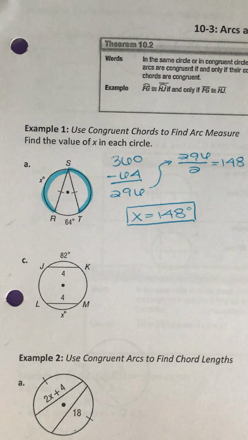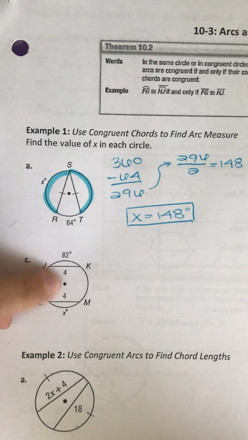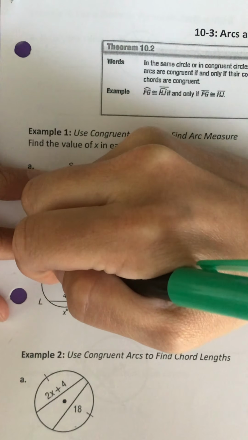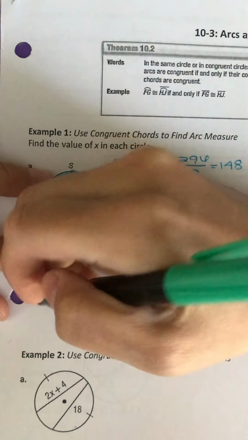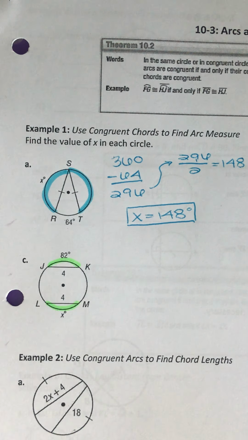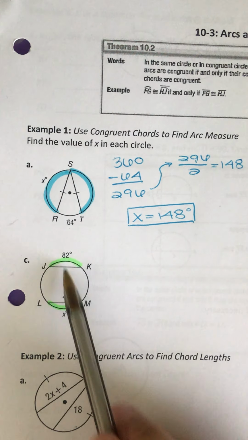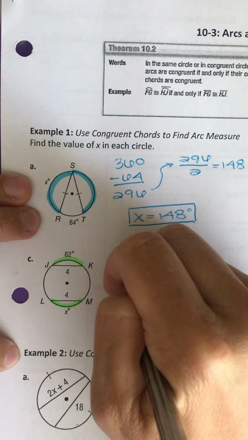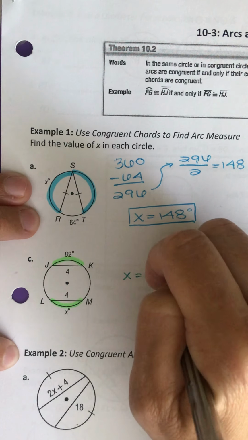Let's try another one. These two chords are both 4, which means the arc JK and the arc LM have to be congruent. So if JK is 82, LM also has to be 82.